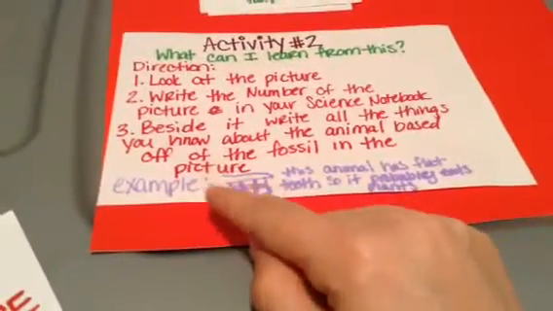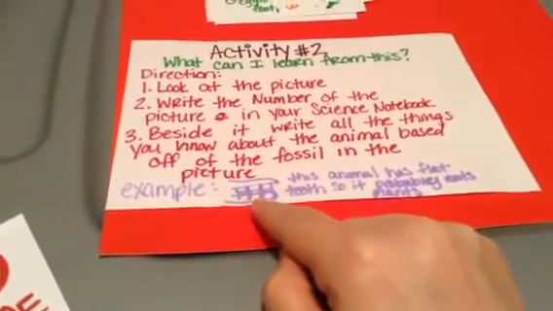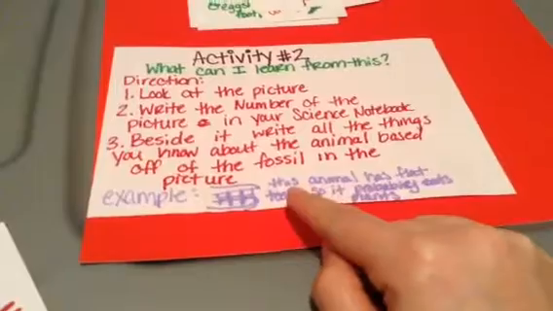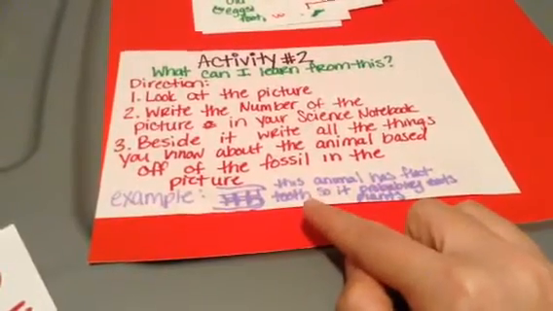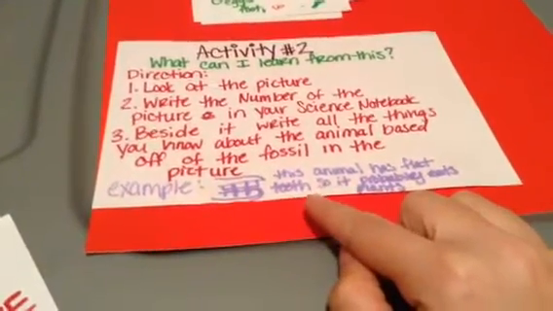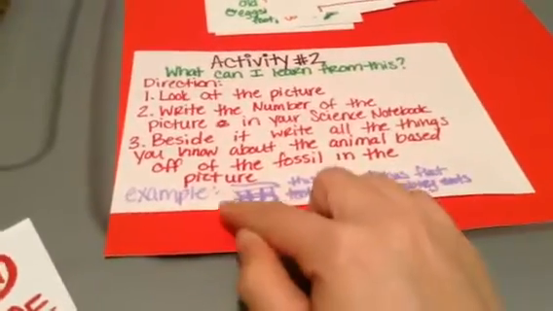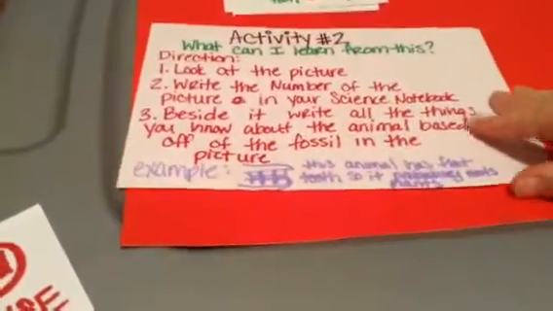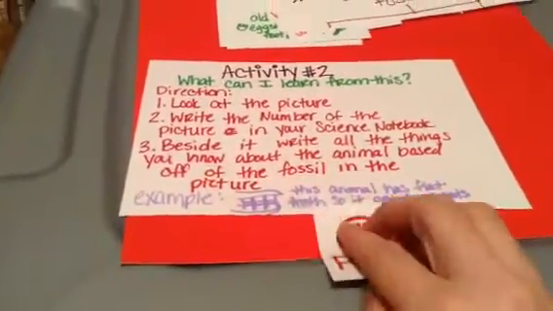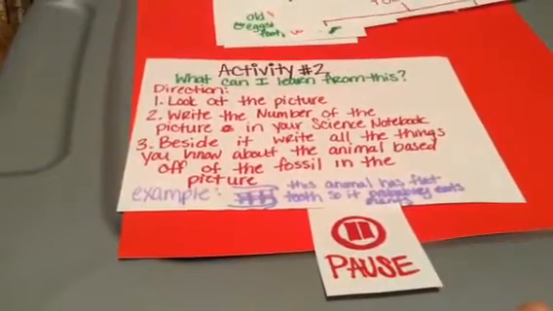For example, if I had a picture where this animal had flat teeth like this, I might say, this animal has a flat tooth. So it probably eats plants. We know this because the teeth are flat. Go ahead and pause the video now and do activity number 2.